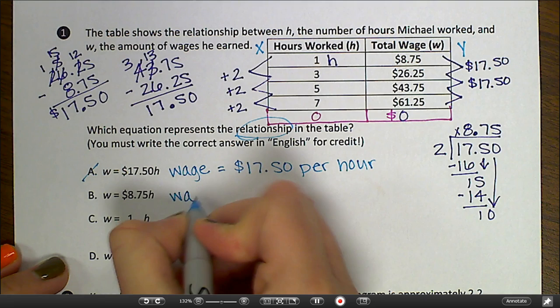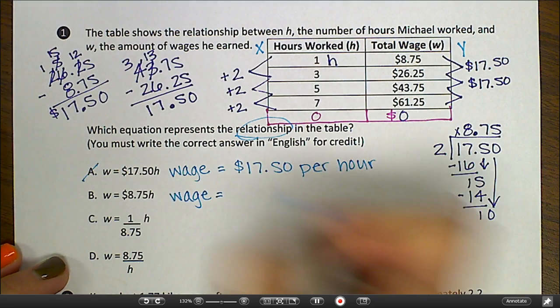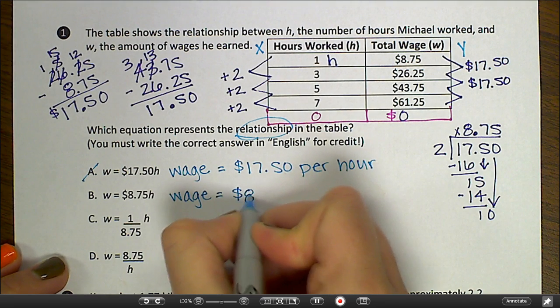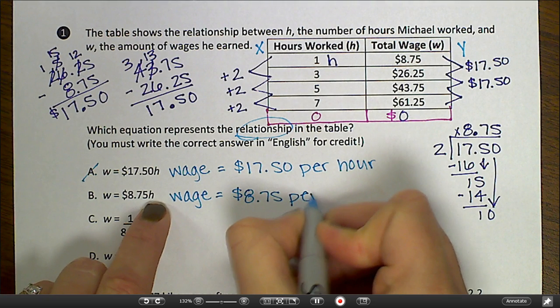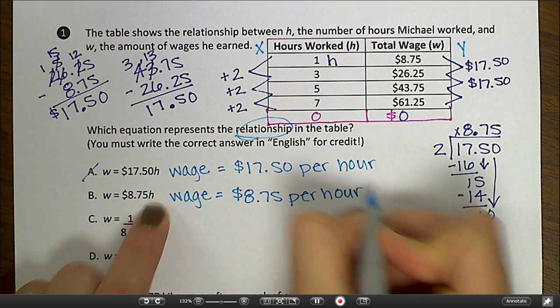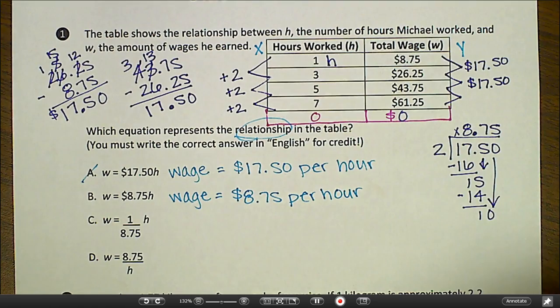This one, wage, W, equals $8.75 per hour. So that H there means per hour. Okay.